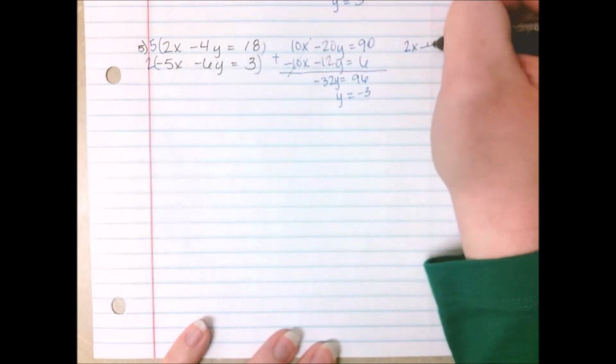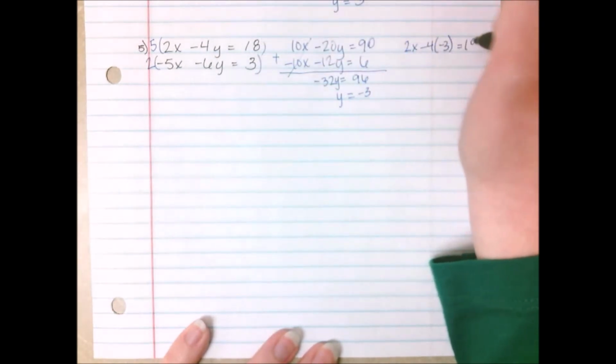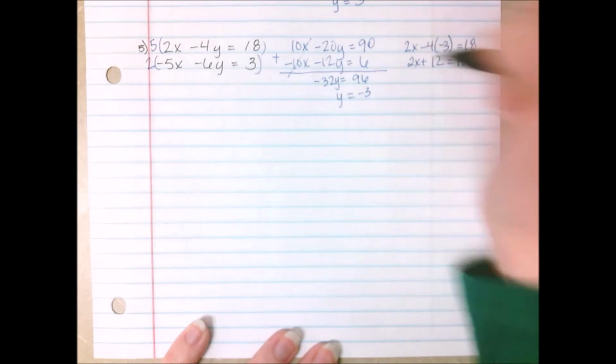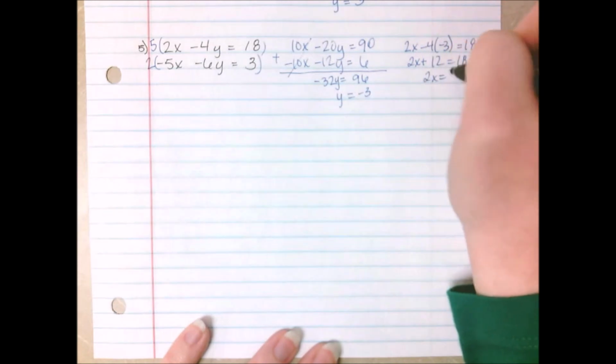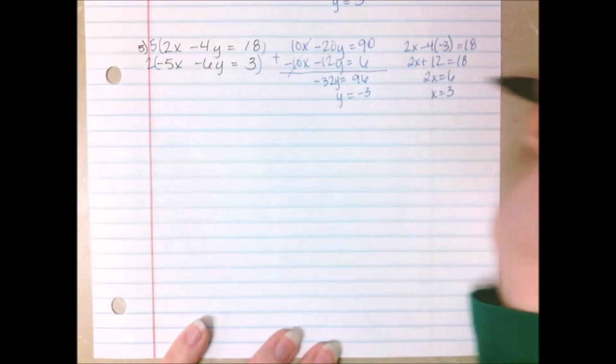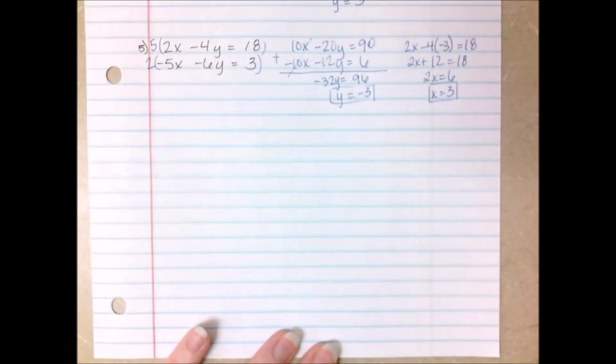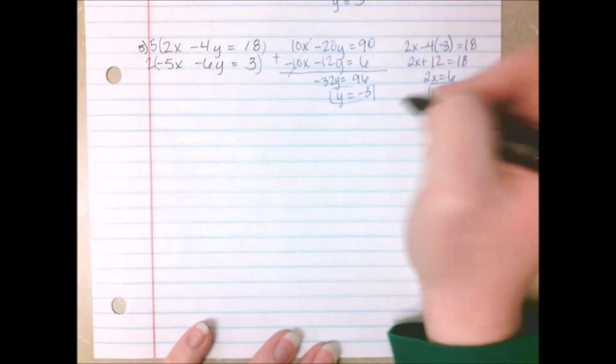So 2x minus 4 times negative 3 equals 18. That comes out to be 12. Subtract 12 from both sides, you get 2x equals 6, or x equals 3. Once you have both of those pieces, you can write your ordered pair, and that comes out to be 3.